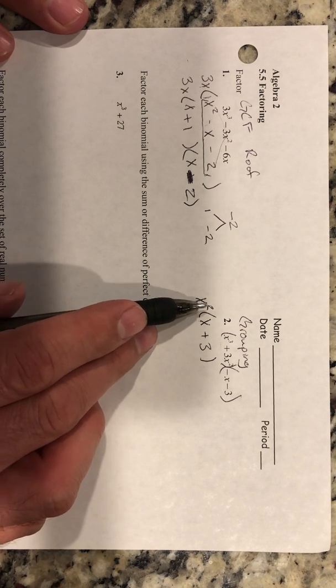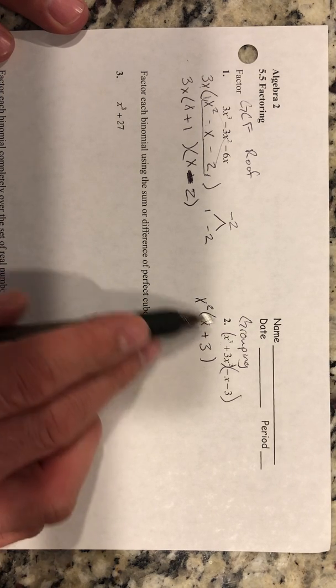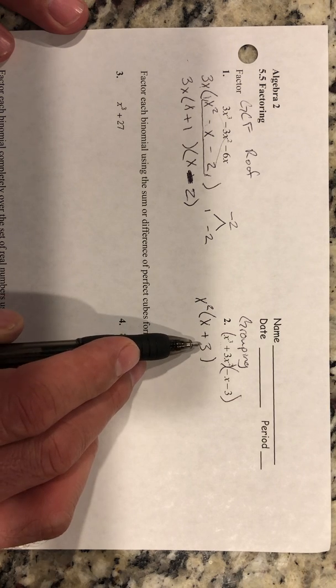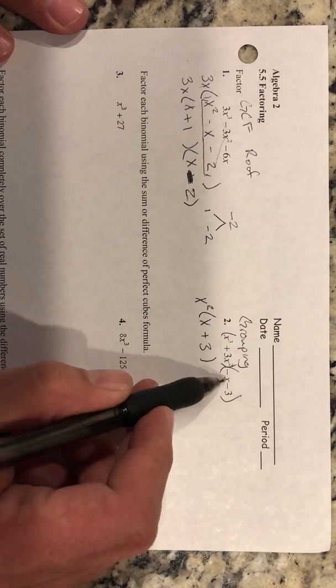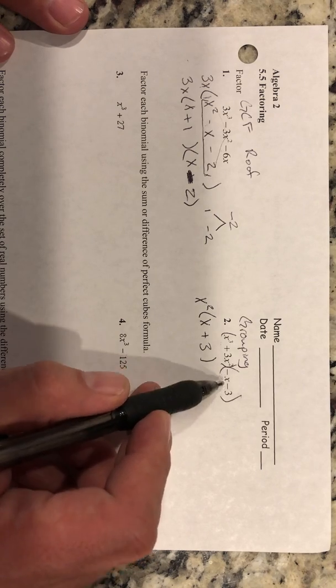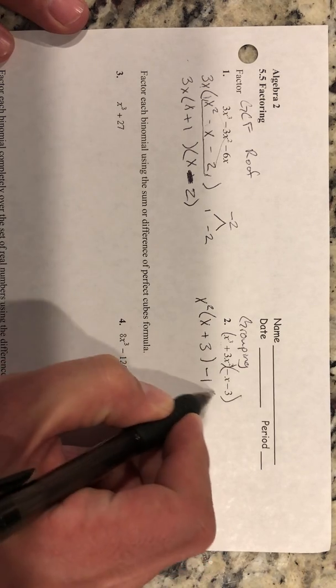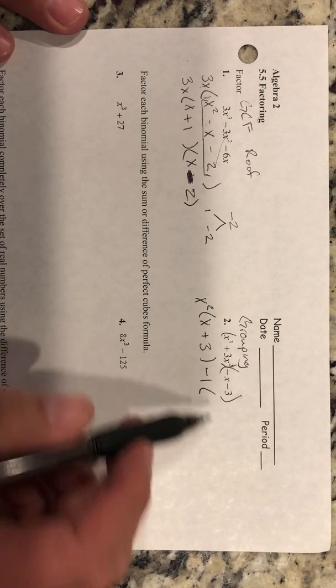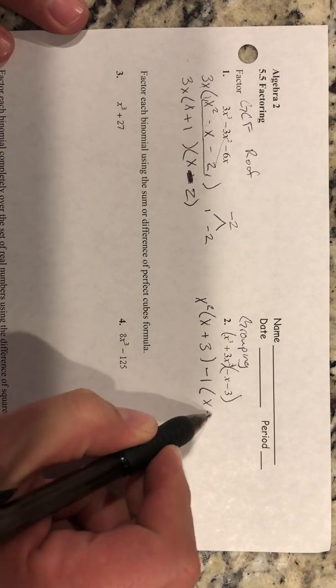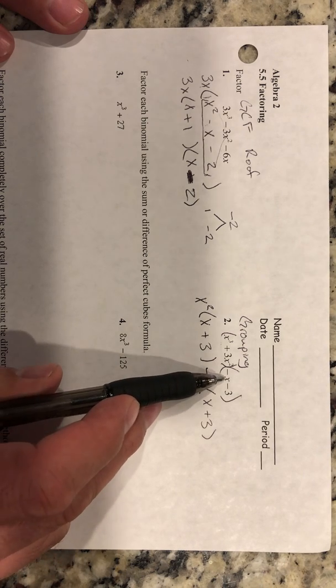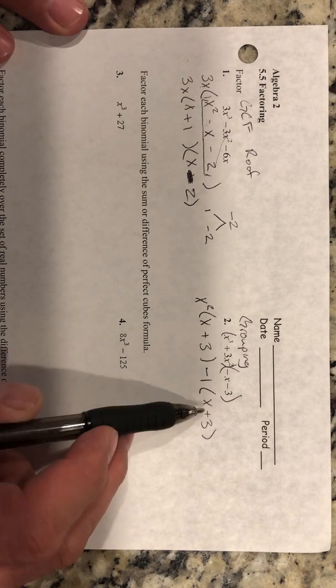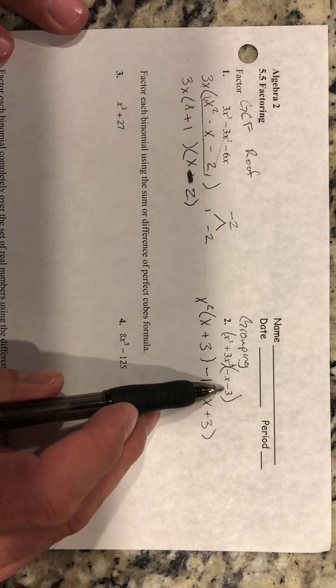Same concept. X squared times x gives me x cubed. X squared times a positive 3 gives me a positive 3x squared. Then I do the same thing with the last 2. The GCF here is a negative 1, so I go ahead and write a negative 1. And then inside parentheses, it is x plus 3. Negative 1 times x is negative x. Negative 1 times a positive 3 is a negative 3.